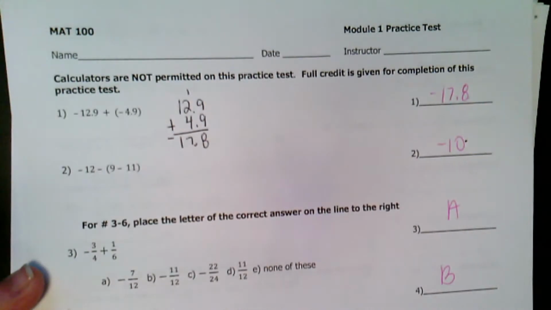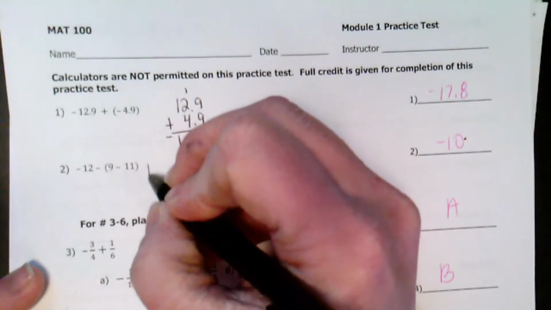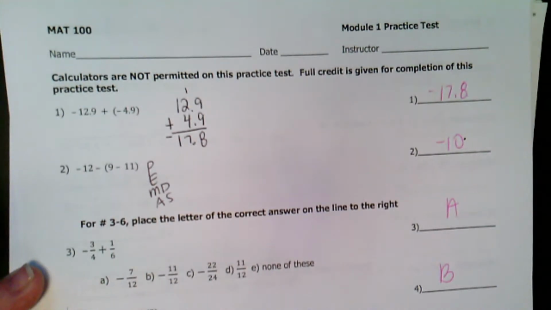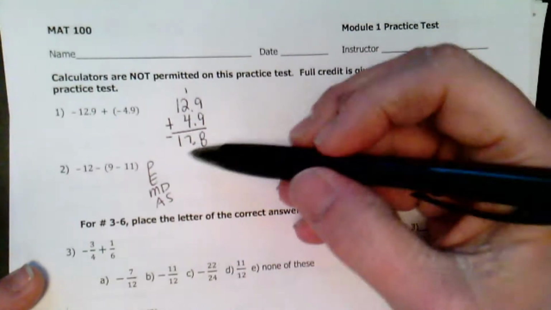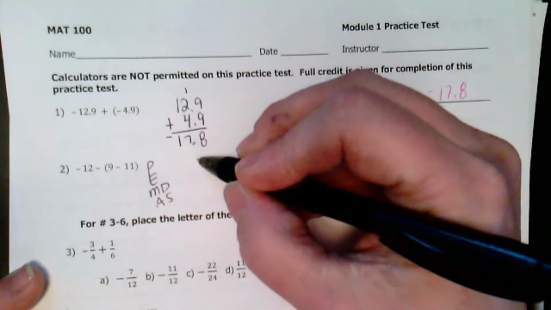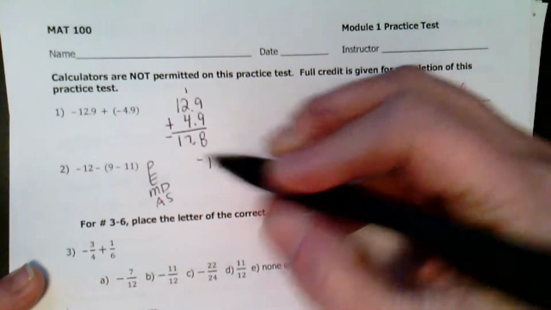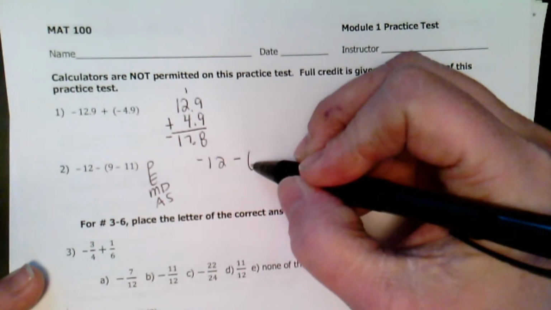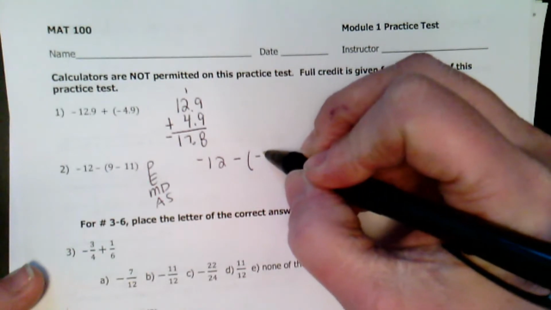Number 2 is negative 12 minus, in parentheses, 9 minus 11, so remember the order of operations. We do parentheses, exponents, multiply, divide left to right, add, subtract left to right. So we're going to do parentheses first. 9 minus 11 is negative 2.